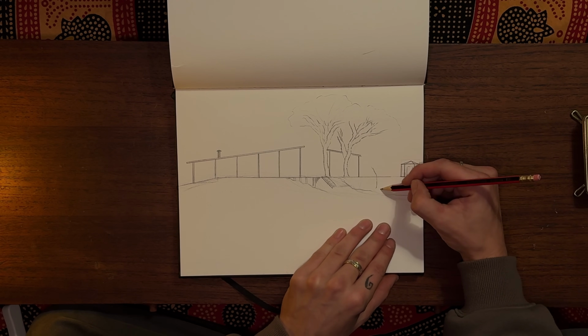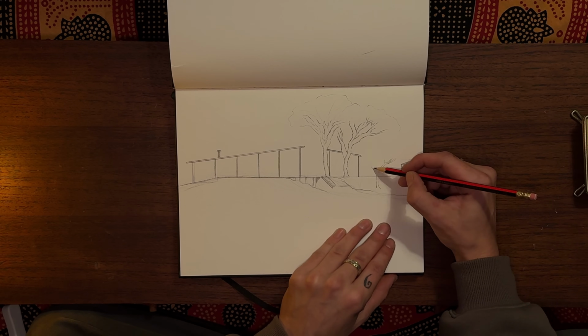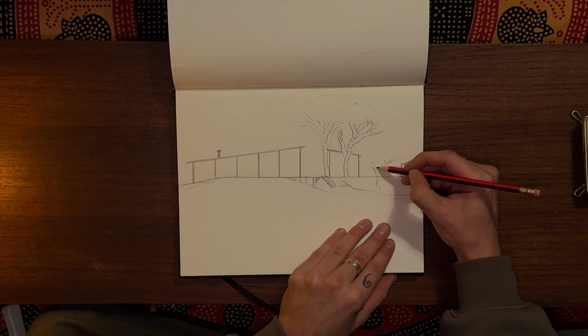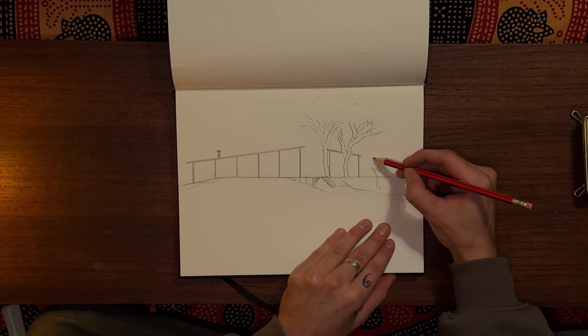So this will be either a fig tree or a loquat tree or maybe even a frangipani, but I don't think we can grow them where I live. I think it's a bit too cold. We get a lot of frost, so I doubt that it would survive the winter.